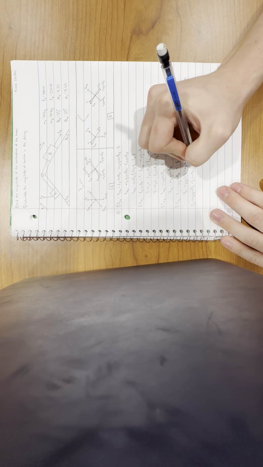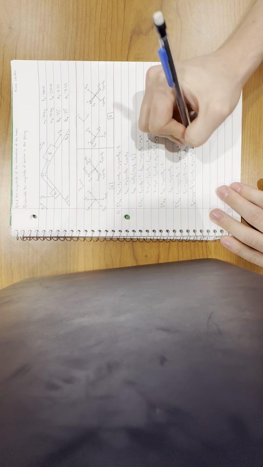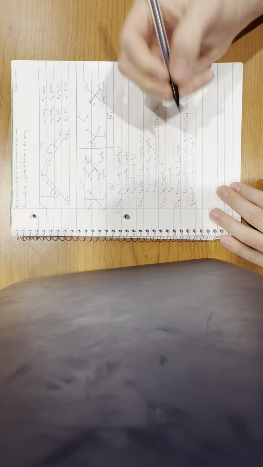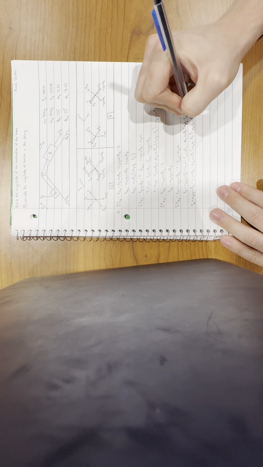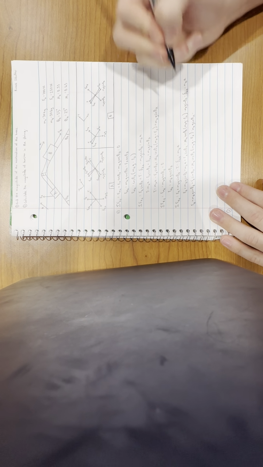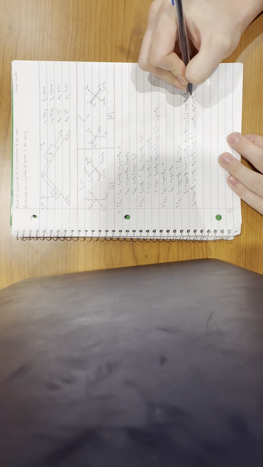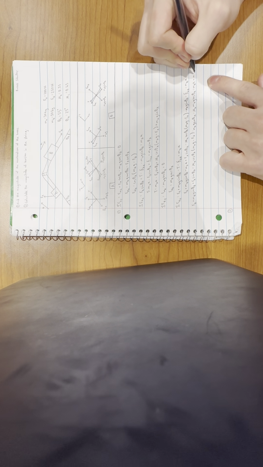minus mu K cosine of theta A times MAG minus FA minus MAG sine of theta A minus, and here's the substitution, mu K times this, which is MBG cosine of theta B equals MBA, and then here's where we add this to the other side, plus MA times acceleration.